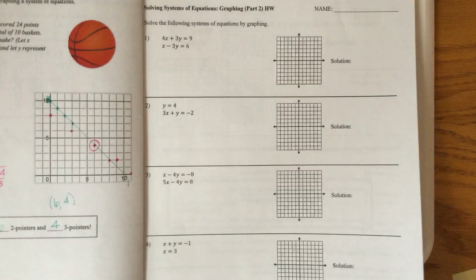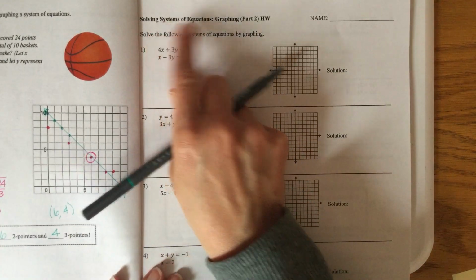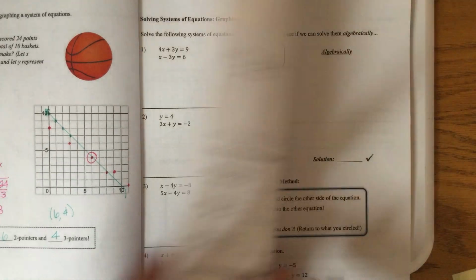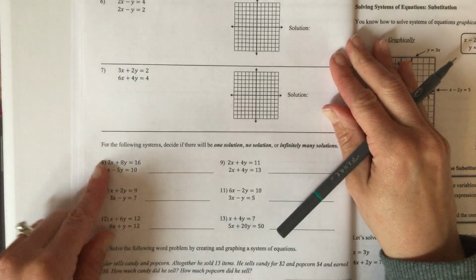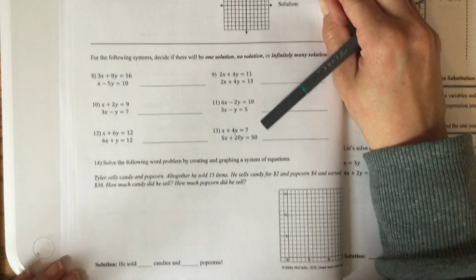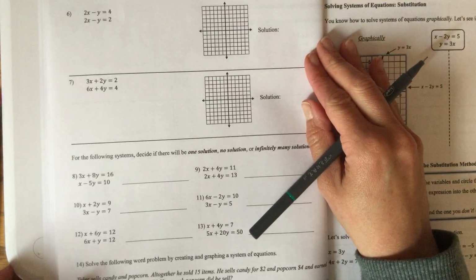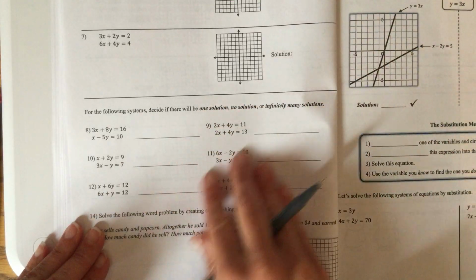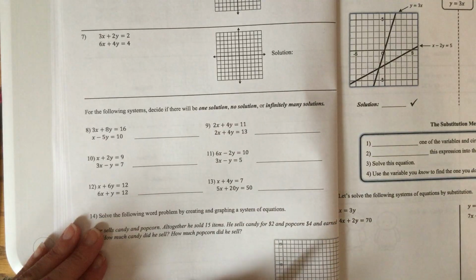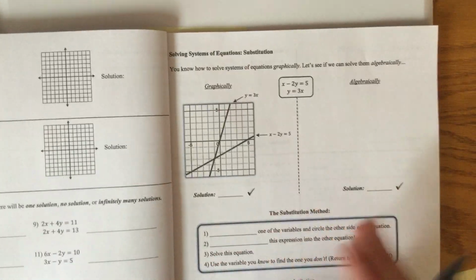Okay, so what you guys are going to do for your homework is the graphing part 2 homework. And then you guys can see how it just goes these 2 pages. Okay, these ones you should be able to predict without having to graph. And then this is what we will do on Friday.